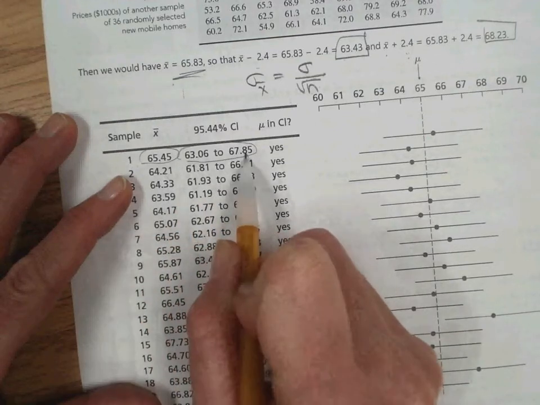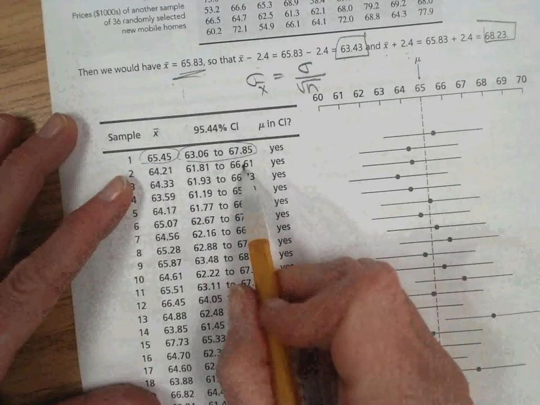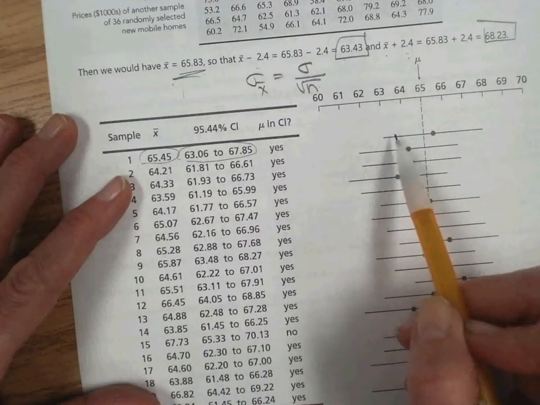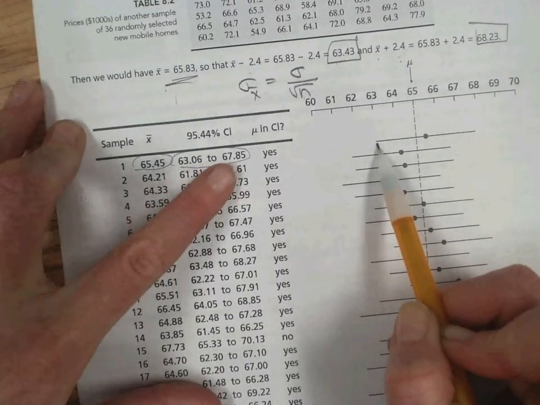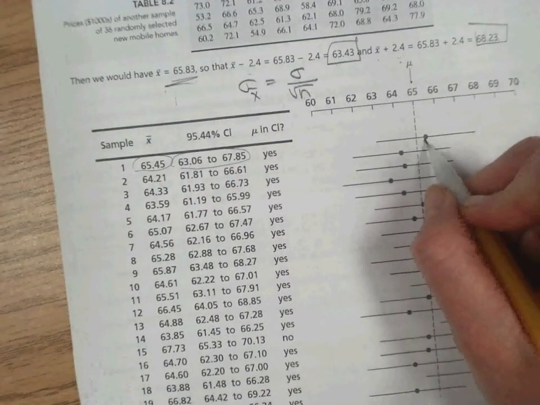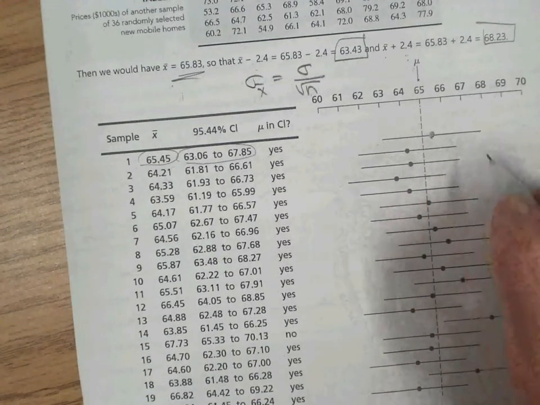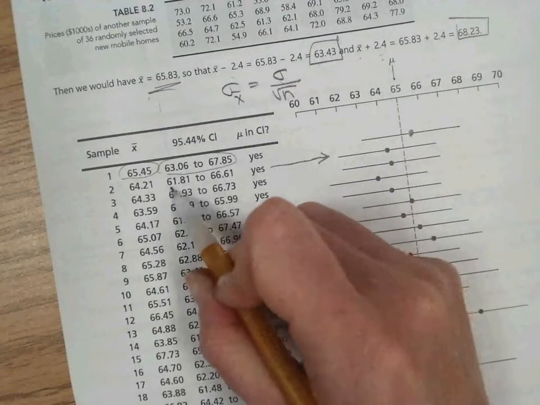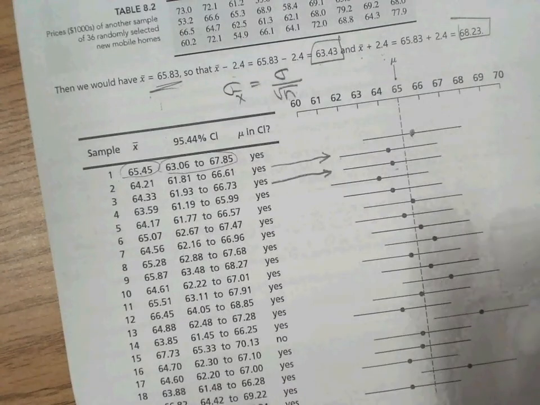And then adding and subtracting 2 standard deviations, we can calculate this range, 63.06 right here to 67.85. And you can see this is slightly different than what we did in class, where the point actually indicates the mean. So it can be done in various different ways. And each one of these intervals is represented with a line segment.